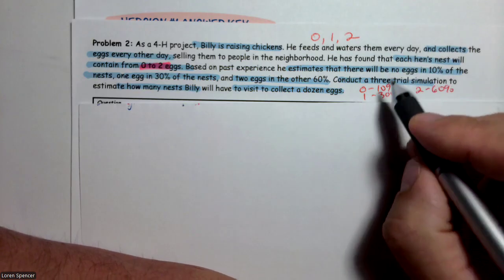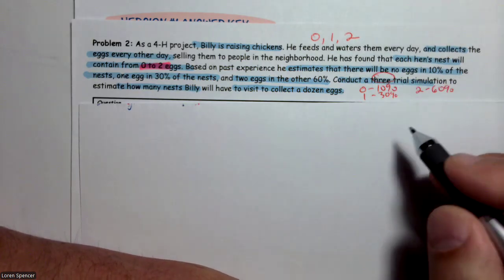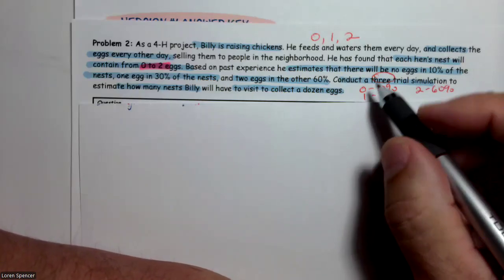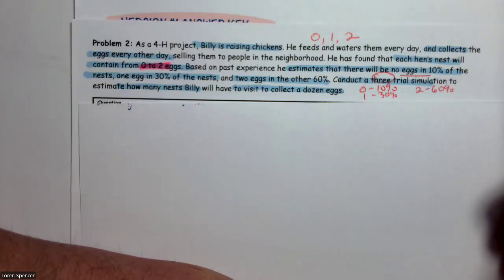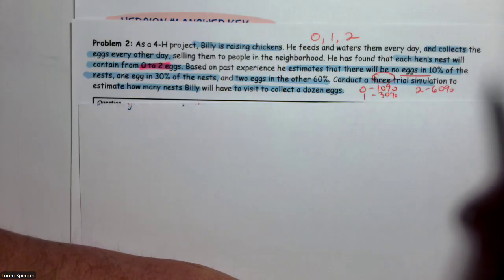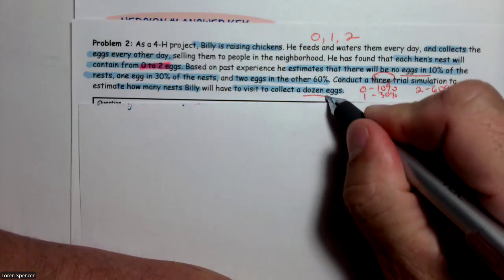Conduct a 3 trial simulation to estimate how many nests Billy will have to visit to collect a dozen eggs.